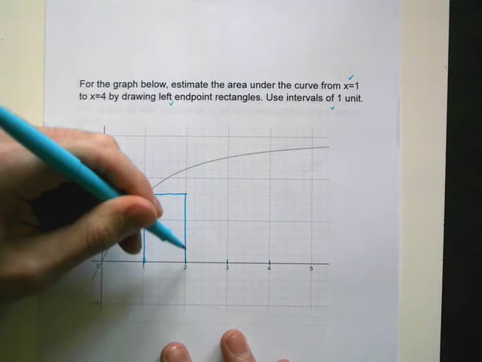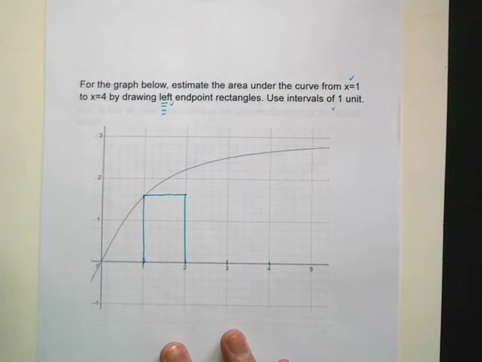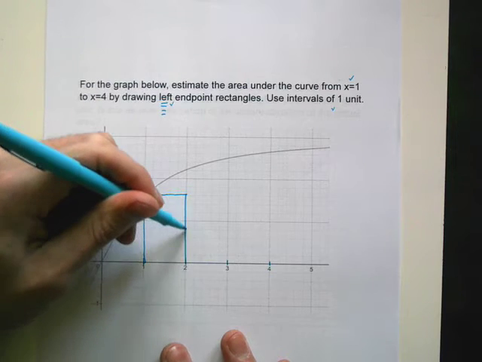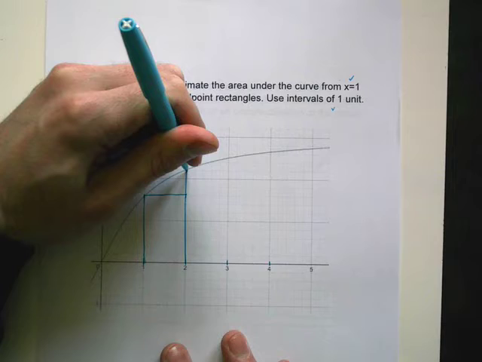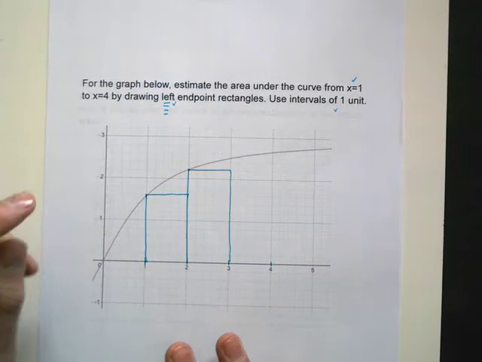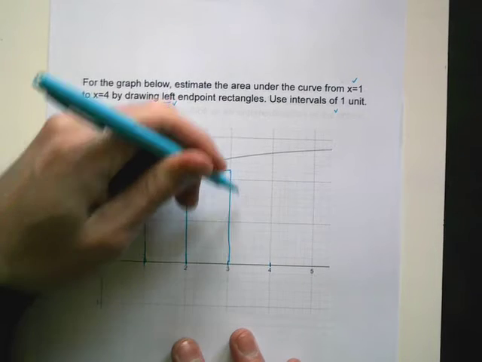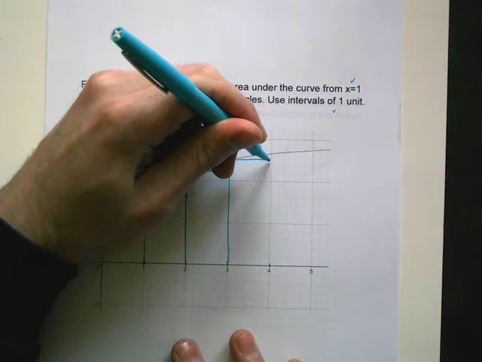Now for this rectangle from 2 to 3, again, I'm starting at the left side. That's so important. So I'm going to start at the left side, go up to where it meets the curve, and then go over and back down. Next one, I'm going to go up to where it meets the curve, over and down.